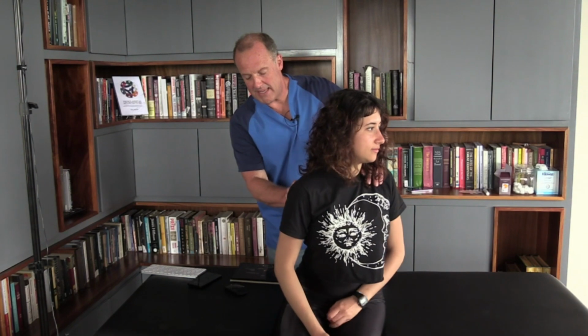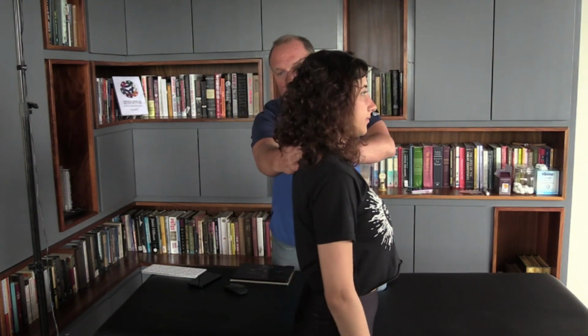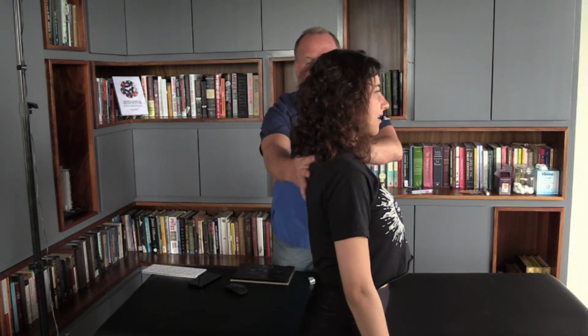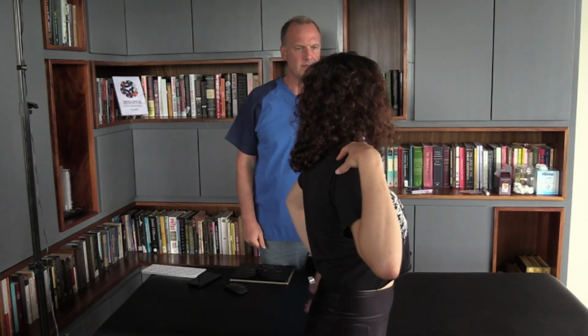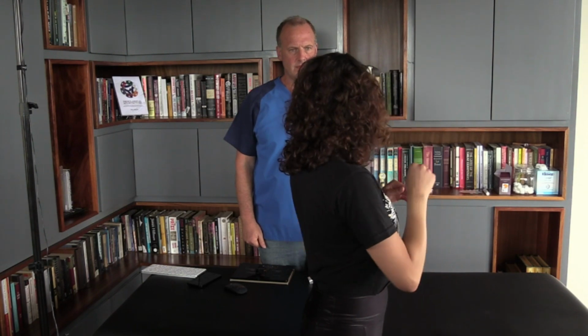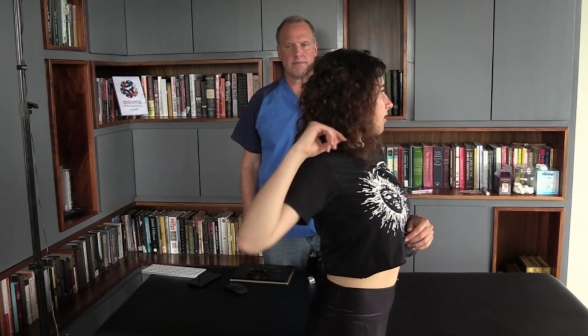Okay, and you can stand up. So you're saying the pain comes down along the scapula, this area. Is it worse with a certain movement? When I stand a lot. Is there a movement you can do to make it hurt right now?